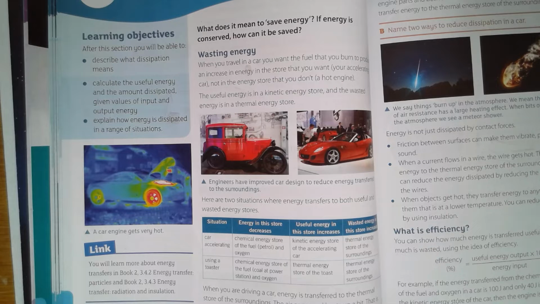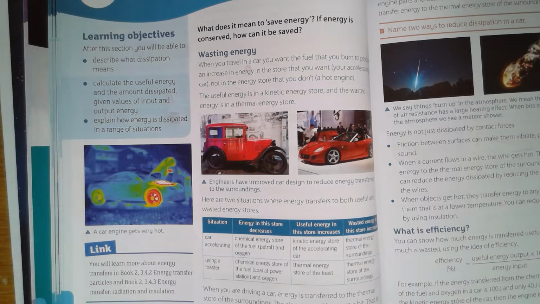So for example, if we go back to that car, we're taking the energy from the chemical store and we are transferring it into kinetic to make the car go forward, but some of that energy from the chemical store isn't being transferred into kinetic energy. Some of it gets transferred into thermal energy.